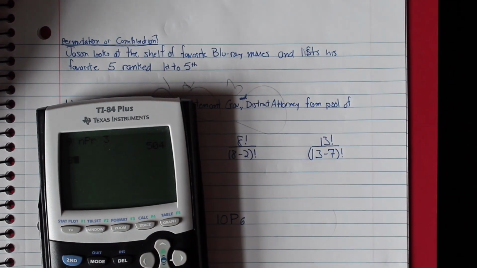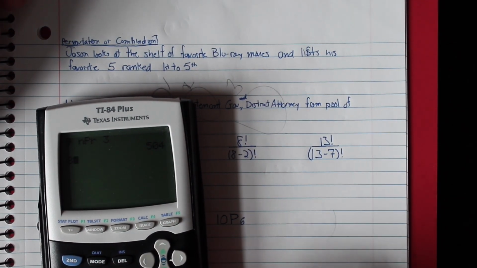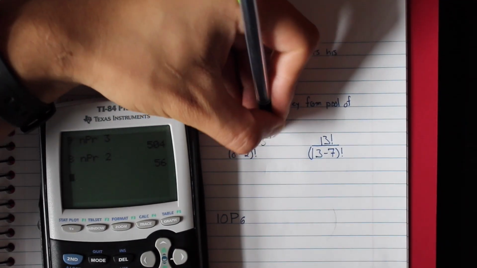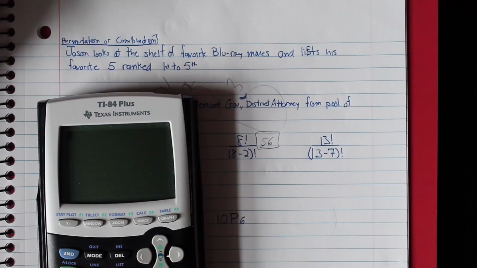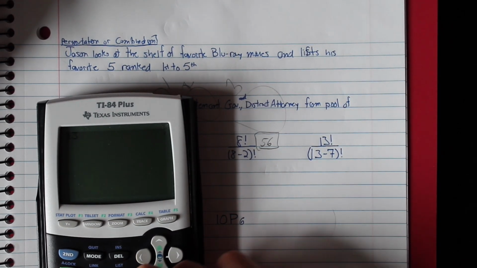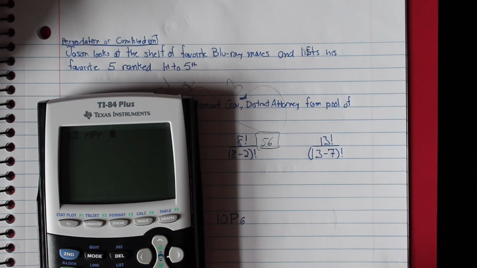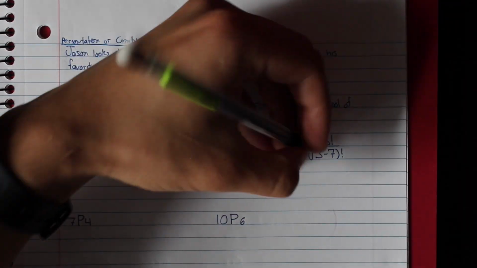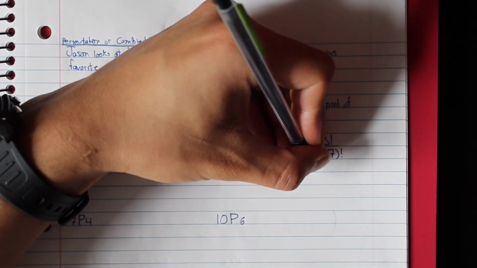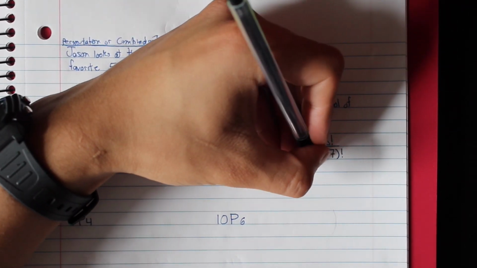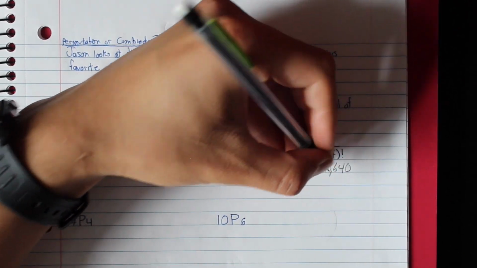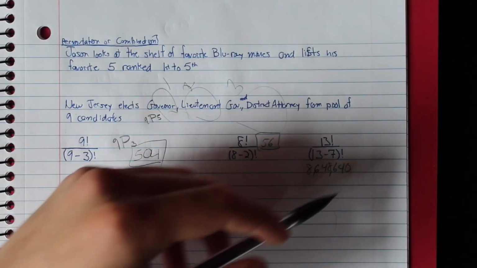Okay, so now we go to the next one. We got 8P2, so 8, math, probability, 2. Okay, we got 56 different ways for this one. For this one, we're going to go to 13, go to math, probability, go to 2, 7. Then we're going to get a large number. It's going to be something like in the billions or something. We're going to get 8,600,000, whatever.